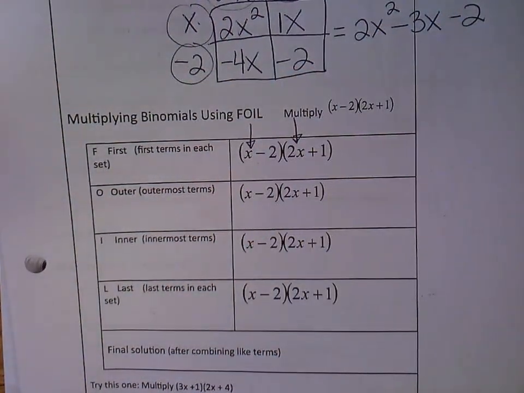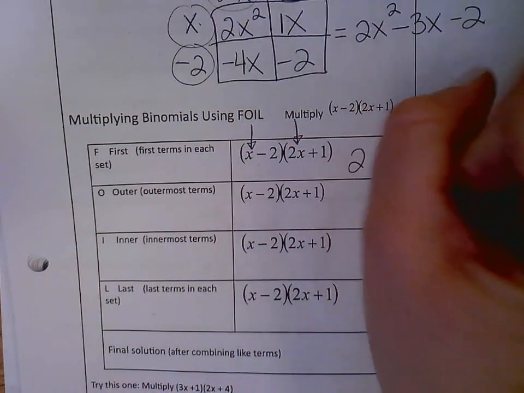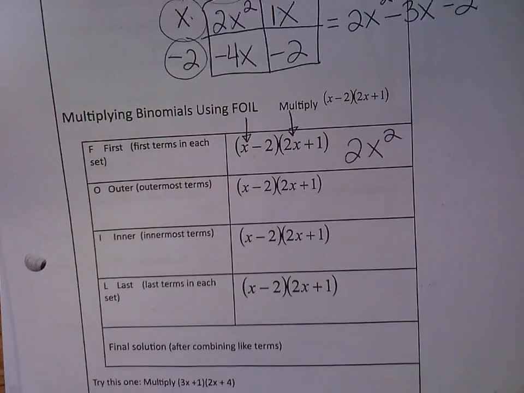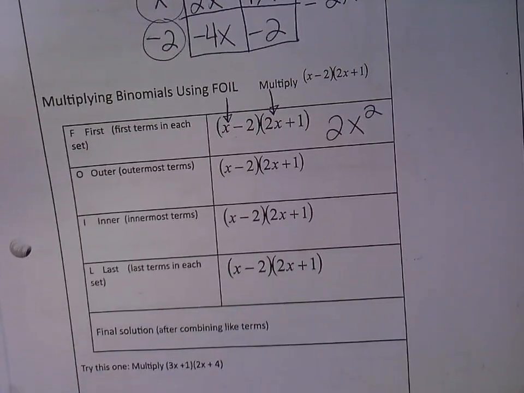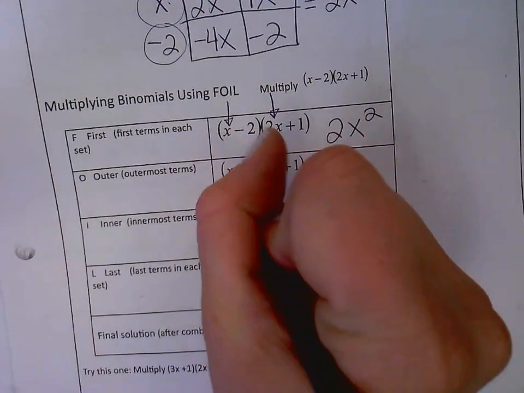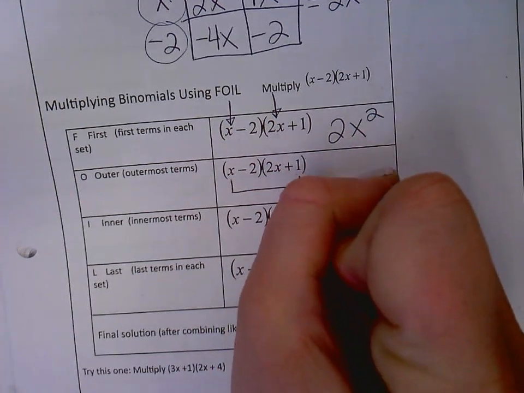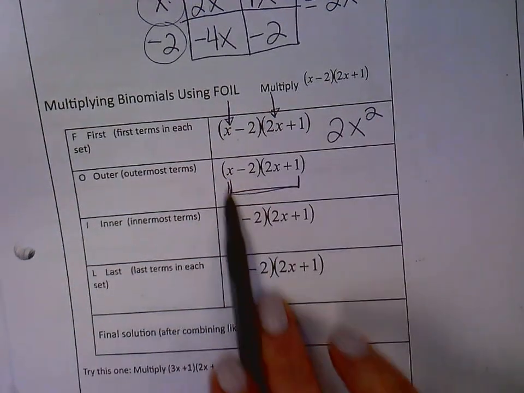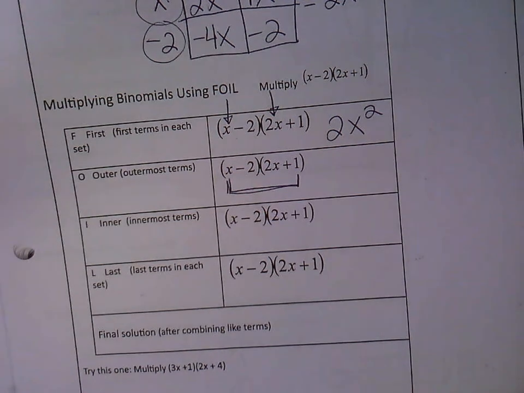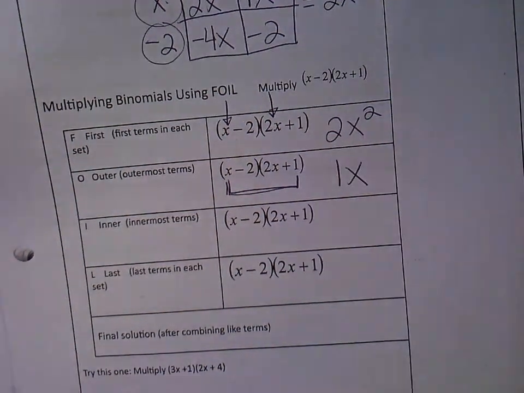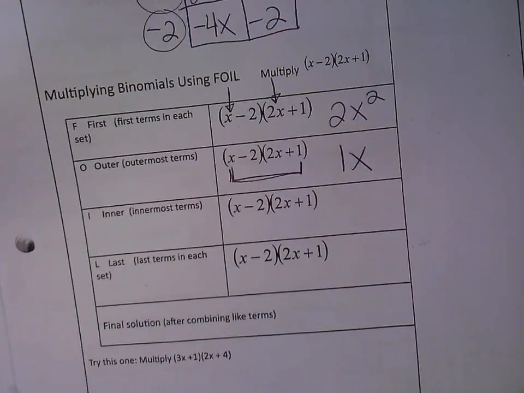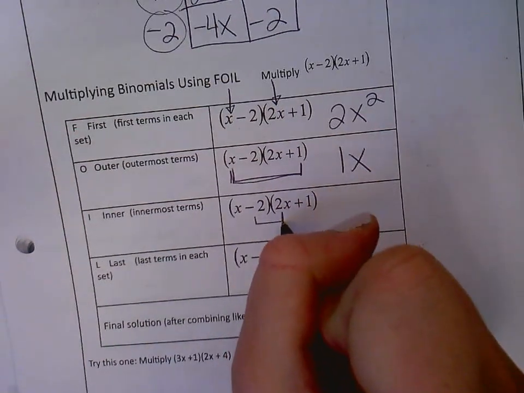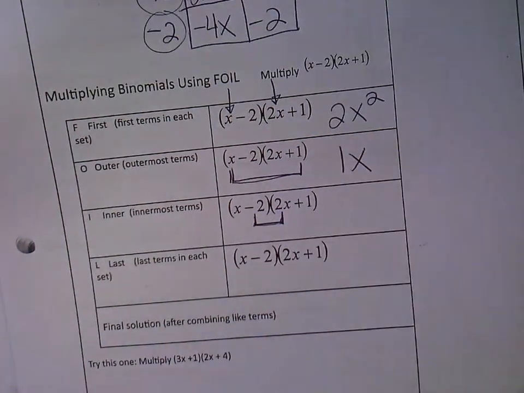So first, you take x times 2x, and that gives you 2x squared, which we already know. Then outer, you're taking this x times this positive 1. See how those are the outermost terms in your parentheses? That gave you the 1x. Then you take the inner 2 terms, these two, and you multiply them together.